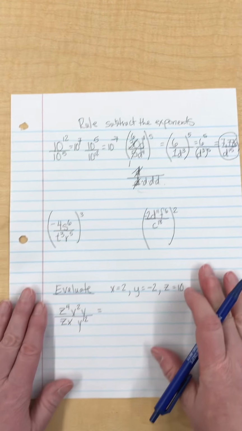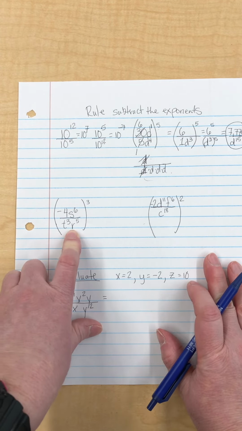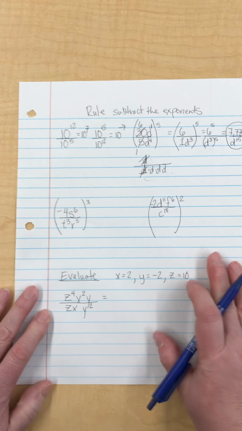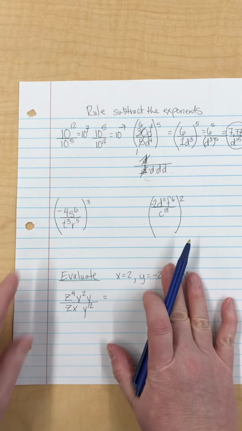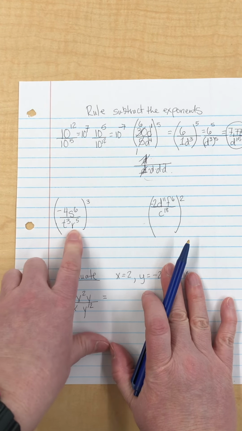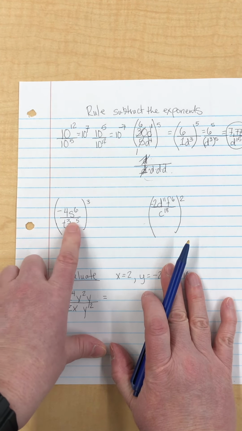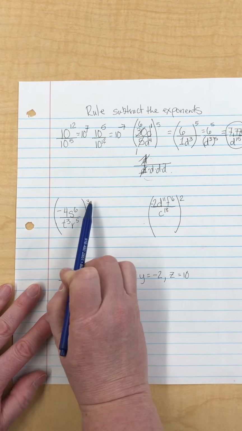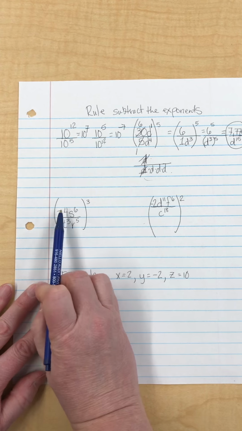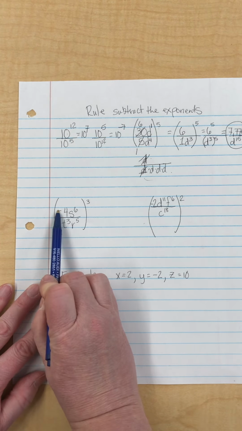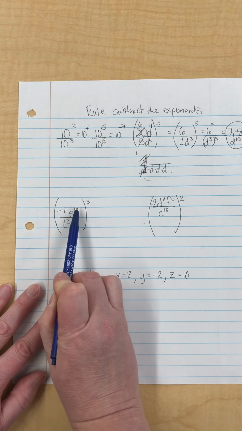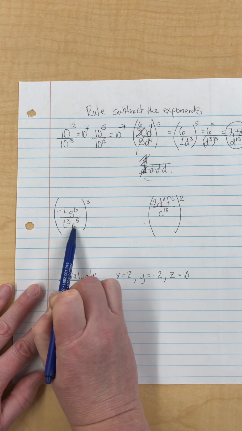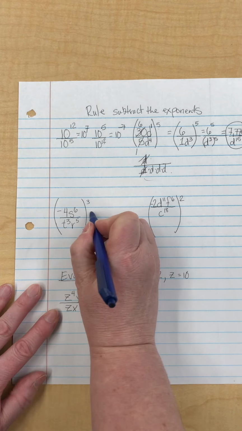Let's try another one. So this one here was number 11. And this one, so I always look inside. Is there anything that I can combine together already? The answer to that is no. It is already simplified. So I am going to use the power outside, which is cubed, and I'm going to cube every single item. The negative sign, the 4, the s to the 6th, the t to the 3rd, the r to the 5th. Cube it.